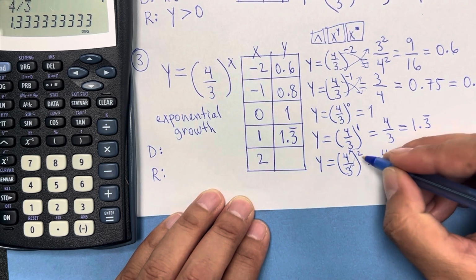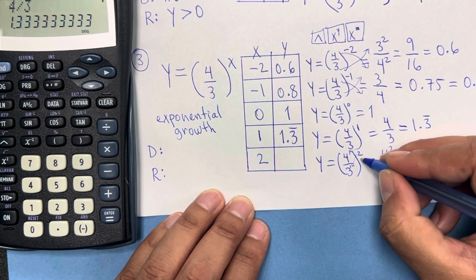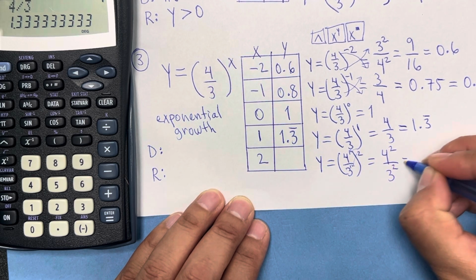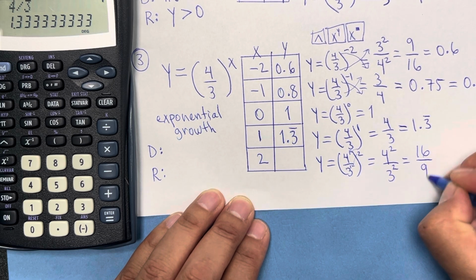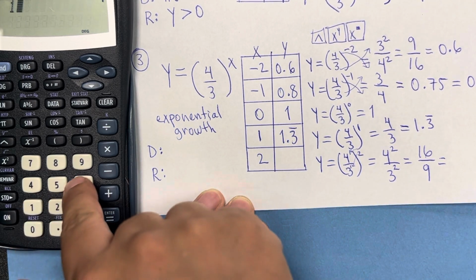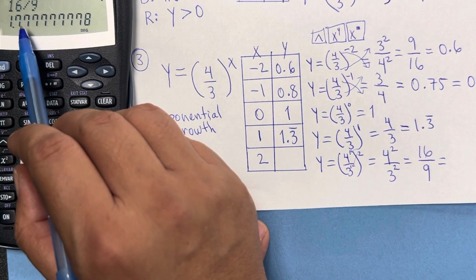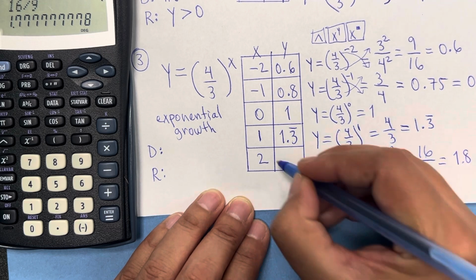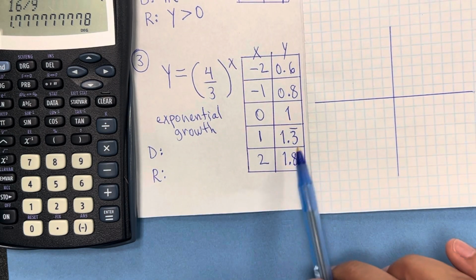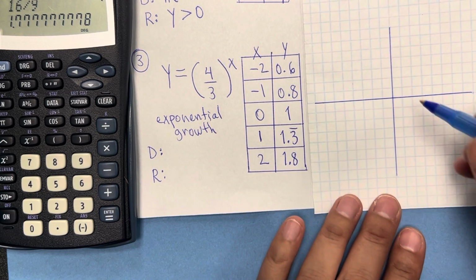So it's 4 to the 1 times 2 is 2. 3 to the 2 times 1 is 2. 4 squared is 16. 3 squared is 9. And when we divide 16 by 9, the answer is, the second 7 gives 1 to the first 7, so it's 1.8. And you will notice that the points are very close to each other, so I'm going to give one more point in there, but in a minute.